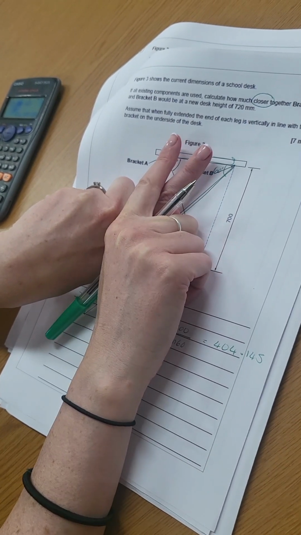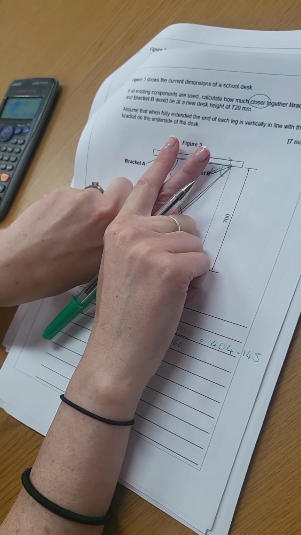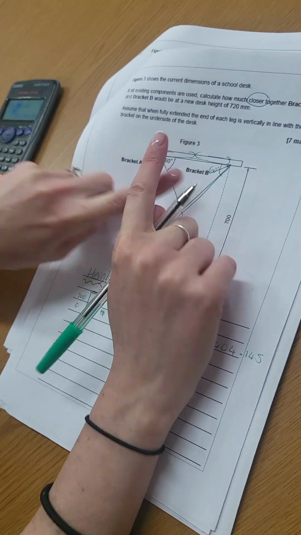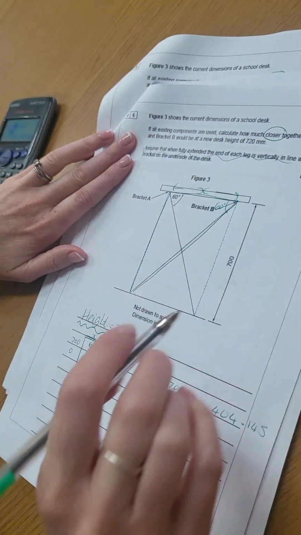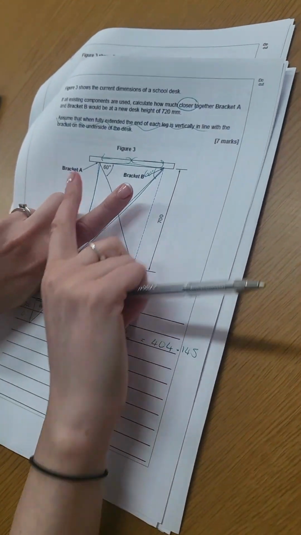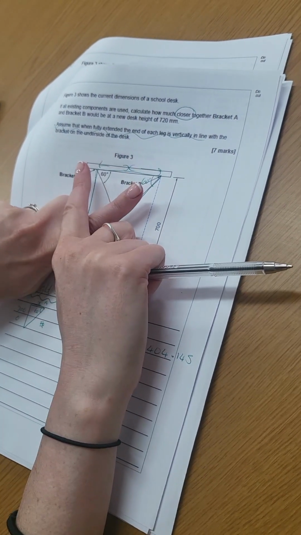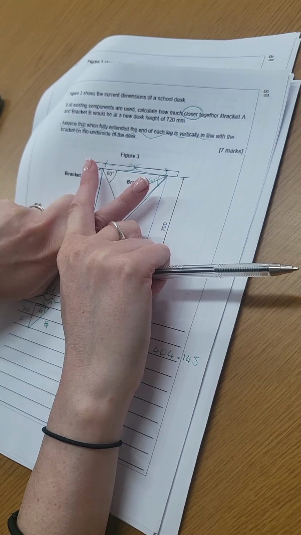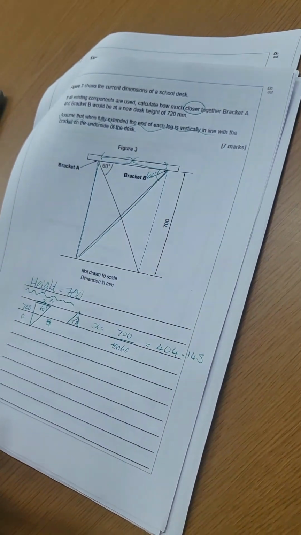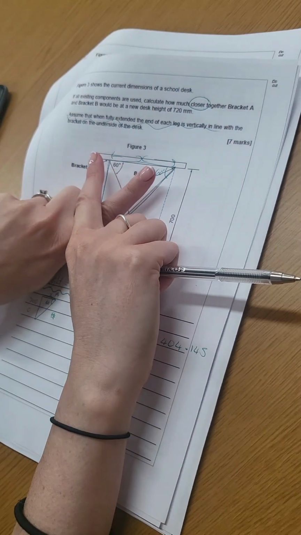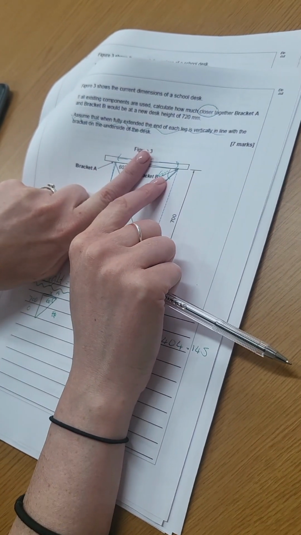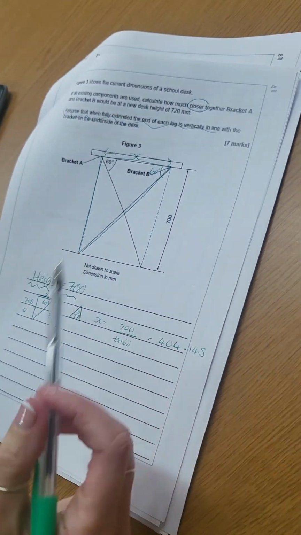Now we're just going to pull the legs closer together. The key thing here, you can ignore this sentence because it's just trying to confuse you. I don't know what they're blabbering about there. But the key thing here is when you pull them closer together, the length of the table leg hasn't changed. And that's really important because otherwise we don't have enough information, because when you pull them closer together, the angle has changed. So we don't know any angles anymore, so we're stuck.